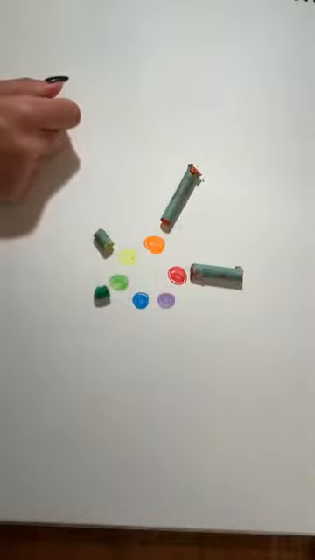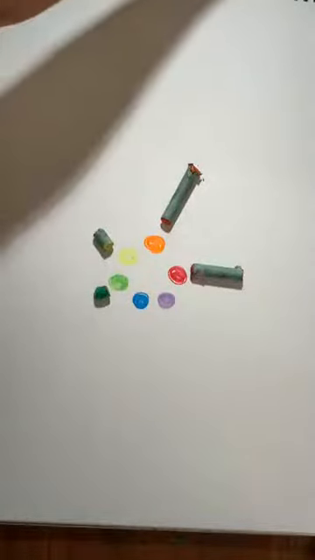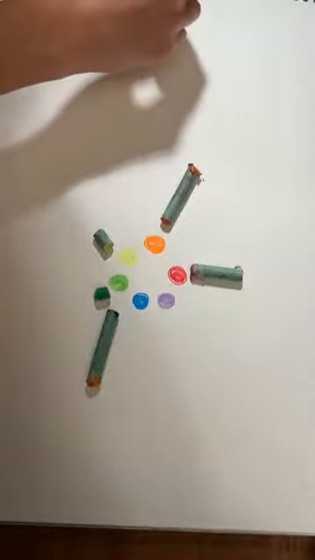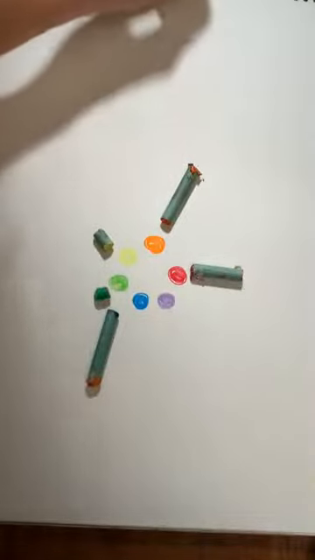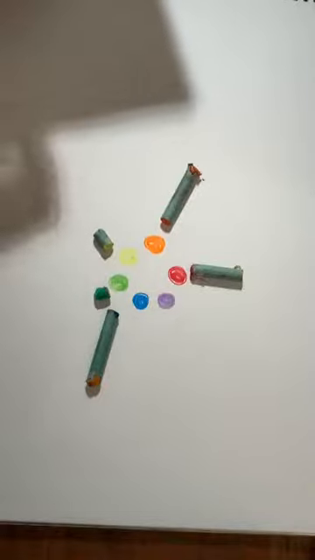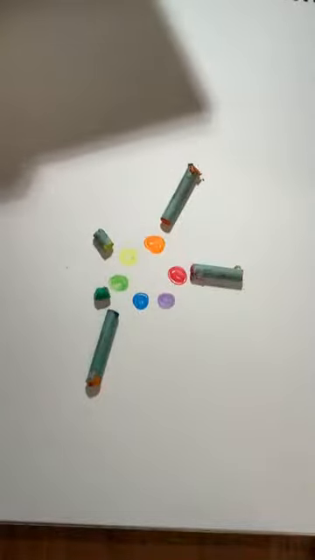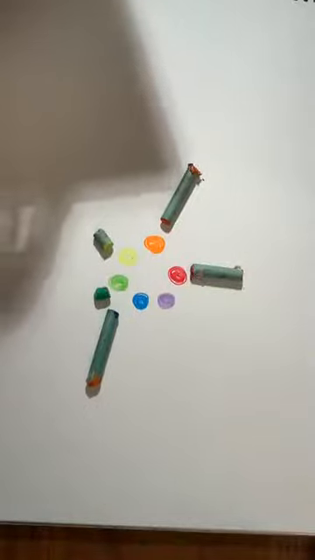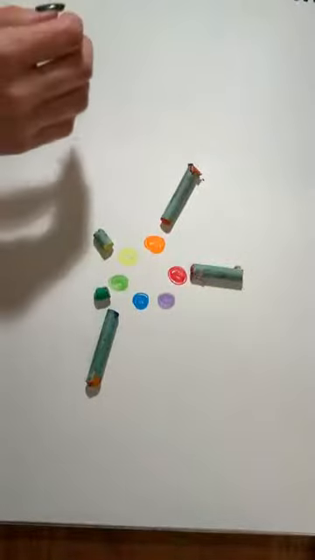I guess we could take a darker blue. I want a middle blue. Here we go. And purple. Purple's so hard to find. All right, I guess we are not using purple.